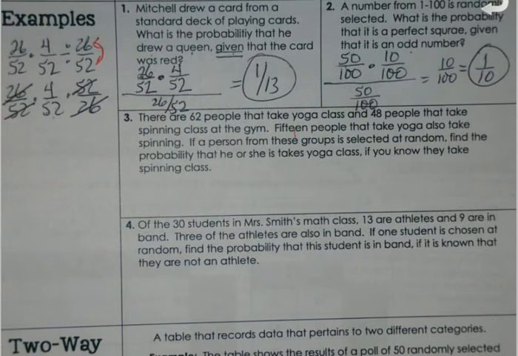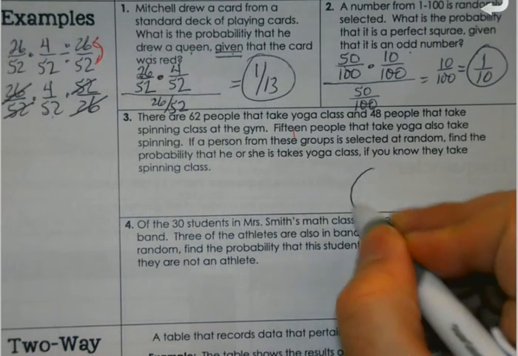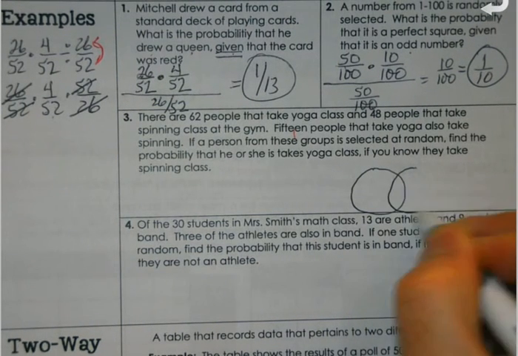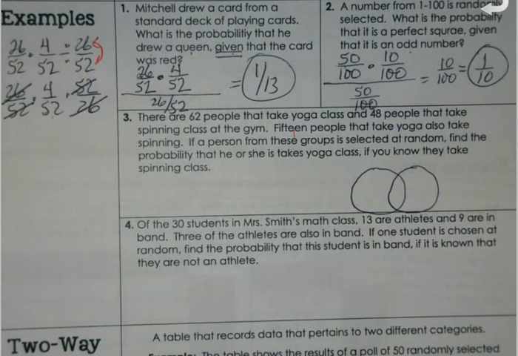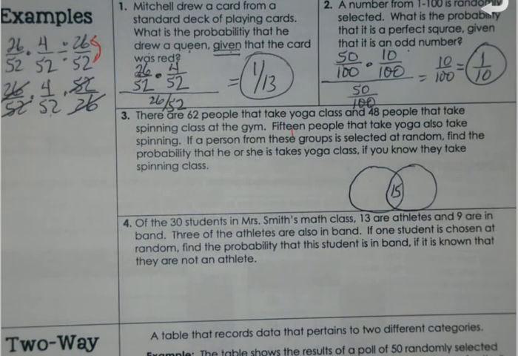I like kind of getting a visual on this one. So let's do this. Have any of you played with Venn diagrams before? All the time. Okay. So a Venn diagram basically is when you have information that overlaps. It kind of gives you a visual of how this works. So I've got 15 people that do both. So we kind of work our way backwards. What we're going to do here is the people we have in common that take both go in the middle, wherever the overlap happens to be.